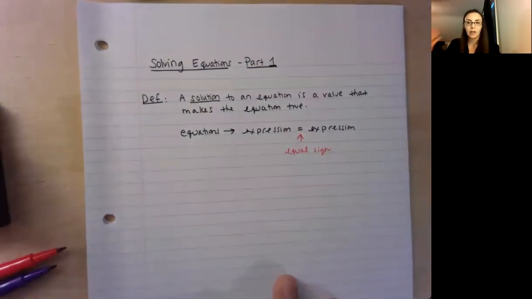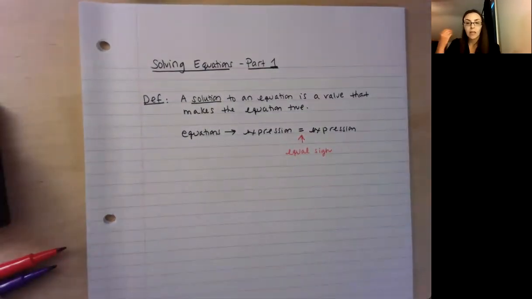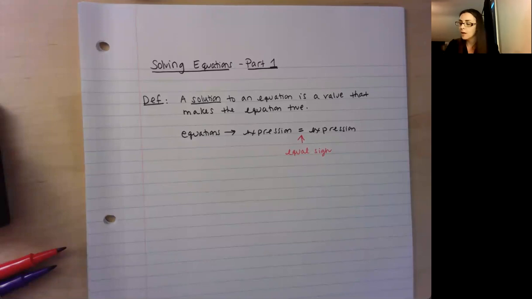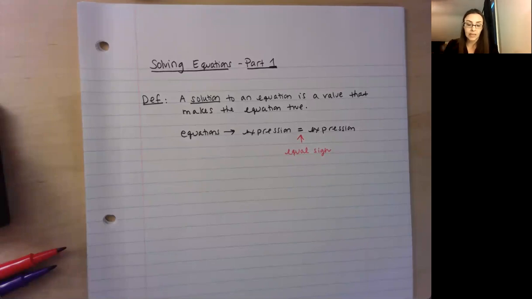We're not just plugging in values and evaluating. We really want to find the value that's going to make it true. For our purposes, most of our examples are going to have just one solution, but there are examples that have no solution or many solutions. We'll talk about that later in the course. But for most of the time, at least in these beginning examples, your equations are going to have one solution.